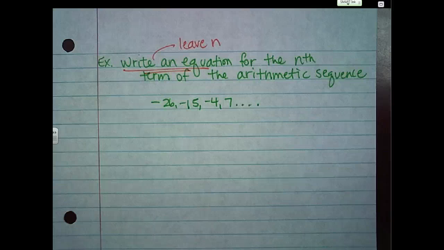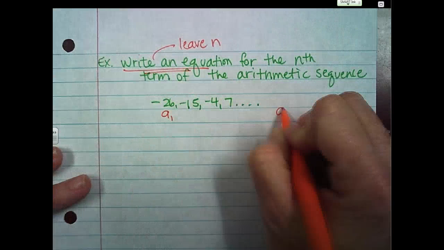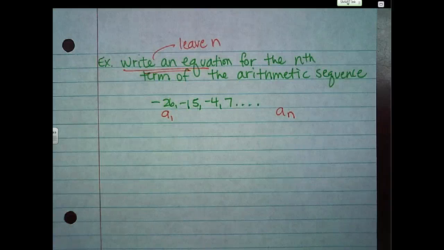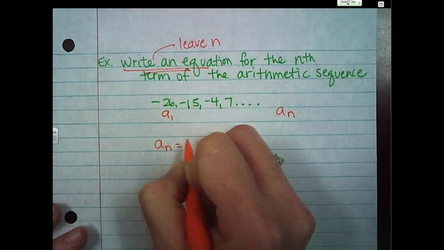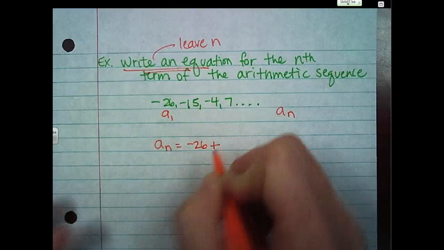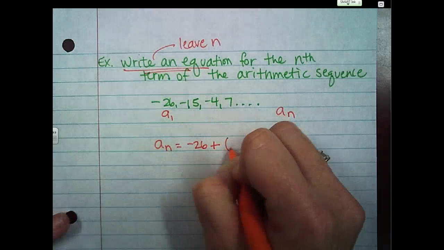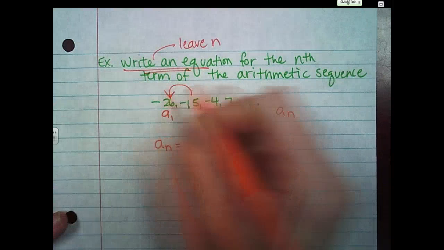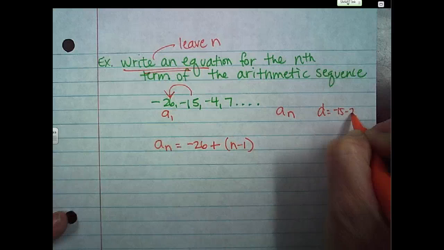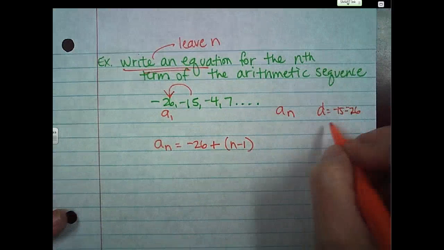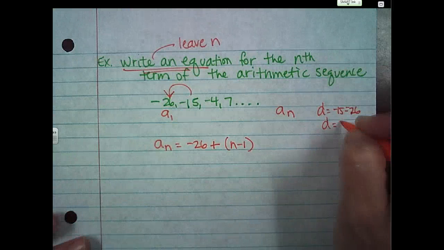So let's write the formula out. This is a sub 1. I do not know the last term, so let's write a sub n. And everywhere you see n, you're going to leave it alone. I do know the first term. It's negative 26 plus, the formula calls for n minus 1. Do I leave the n there? Yes. And then it calls for d. We haven't found that yet. Let's find it. d equals negative 15 minus negative 26. So what's d? 11. So you're adding 11 every time.